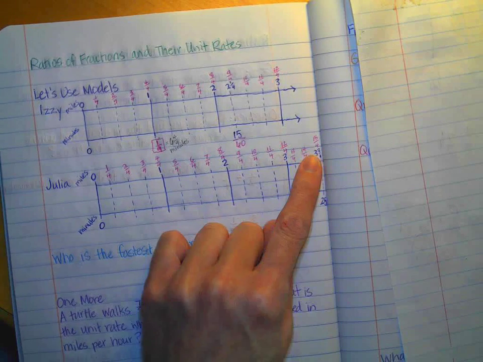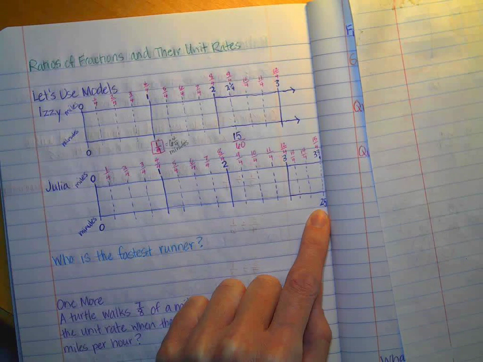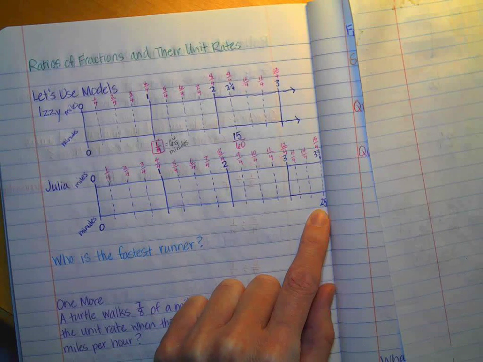What is this one? 15/4. That's right. Okay. So we know that Julia can travel 15/4 in 25 minutes.